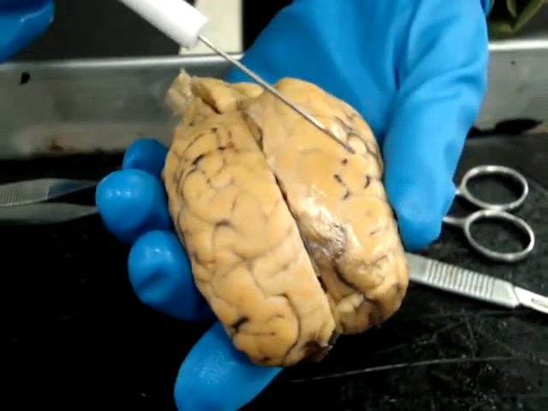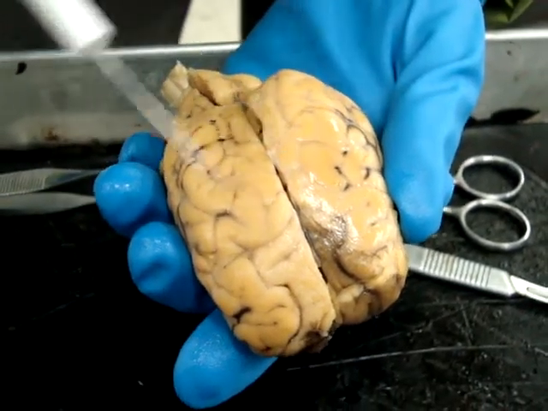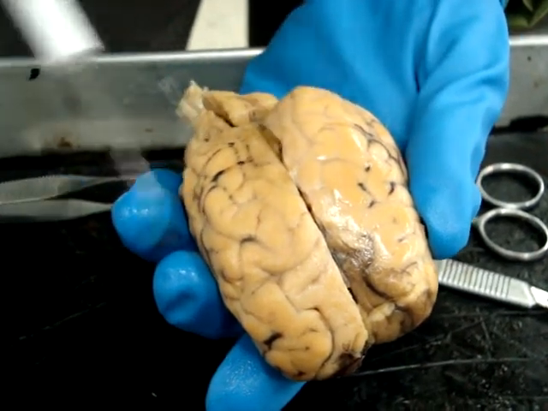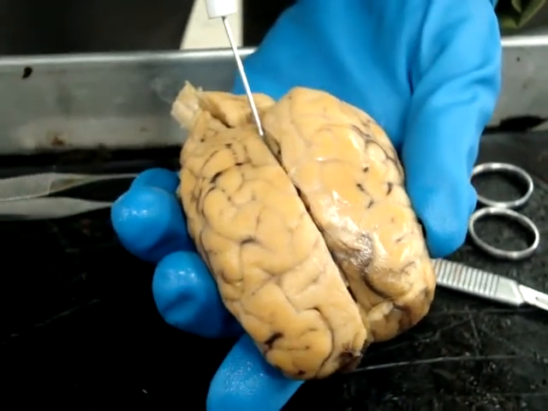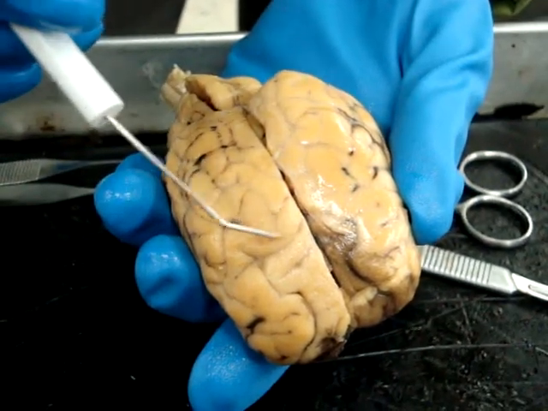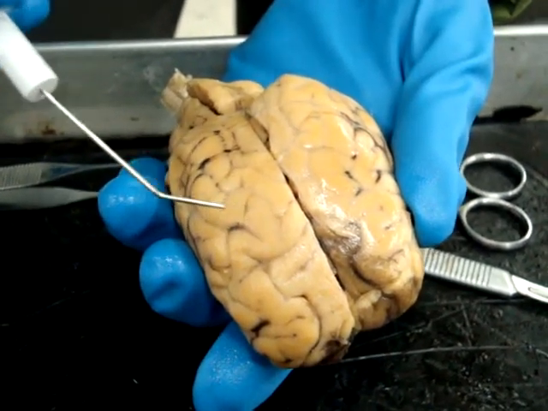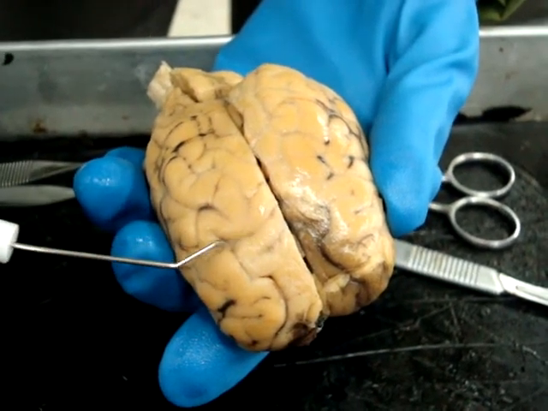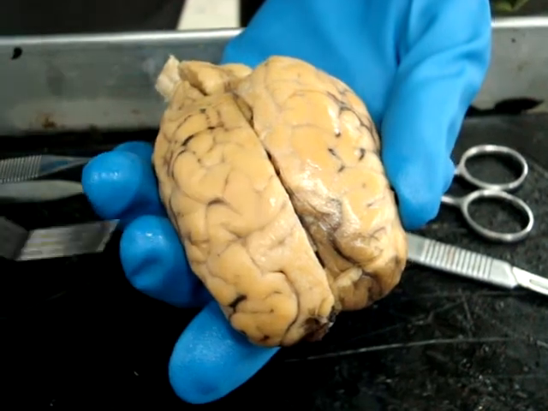Telencephalon and cerebrum are interchangeable. That is the two cerebral hemispheres of the frontal brain. The longitudinal fissure is this fissure between the two cerebral hemispheres. The gyri are the raised ridges of the brain. The sulci are the indentations between the gyri.